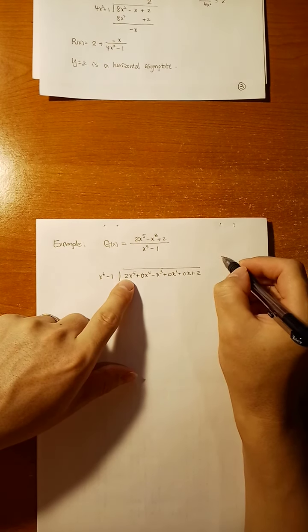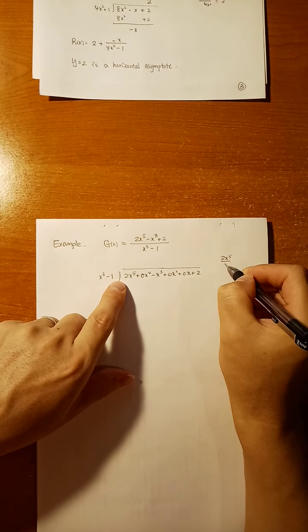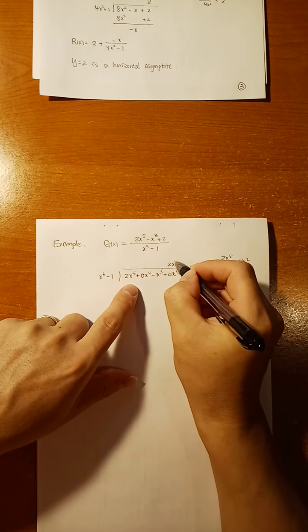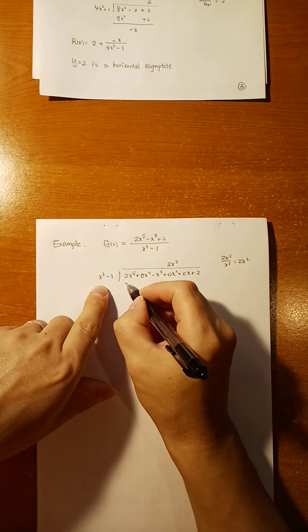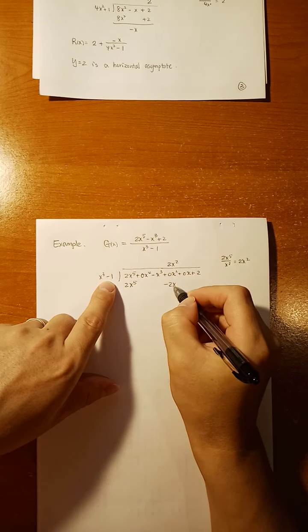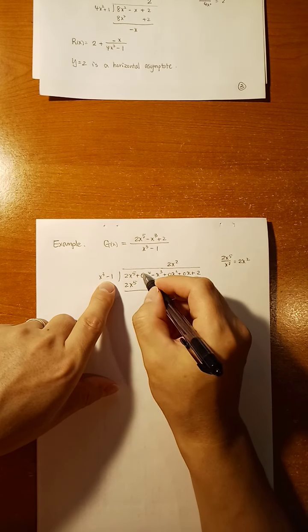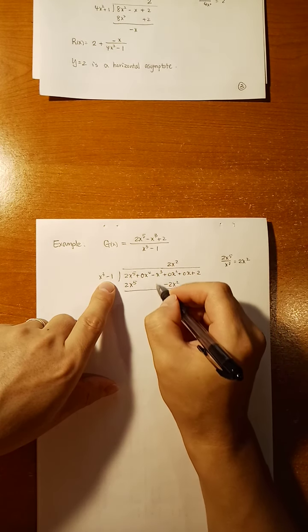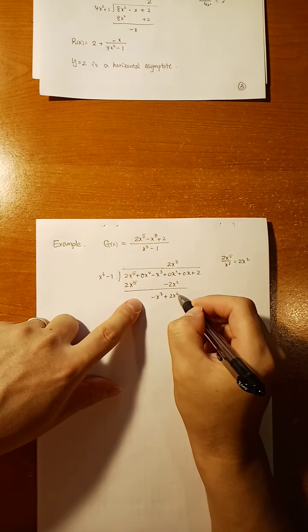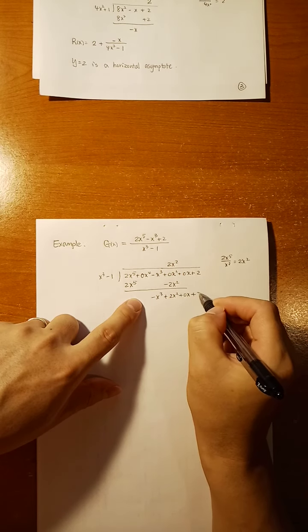Okay, and then you divide the leading term by the leading term, 2x squared. So you put 2x squared here. Then you do the product, minus 2x squared. Okay, this term is 0. This is 0. This is 0. Here is negative x cubed plus 2x squared plus 0x plus 2.